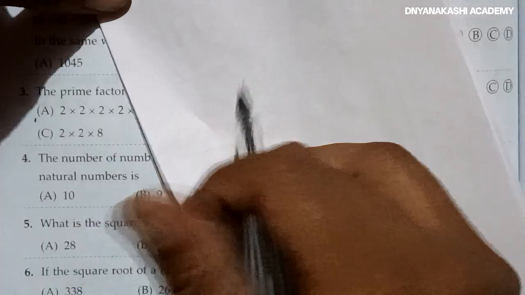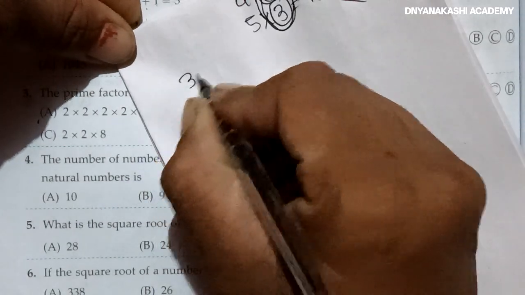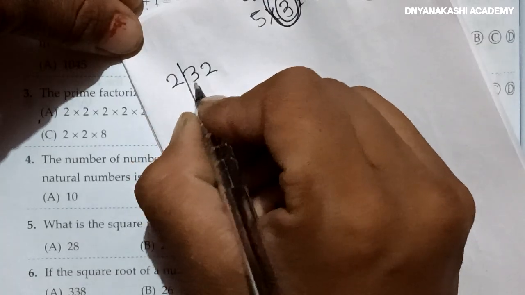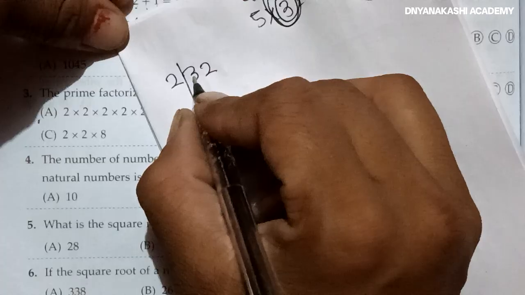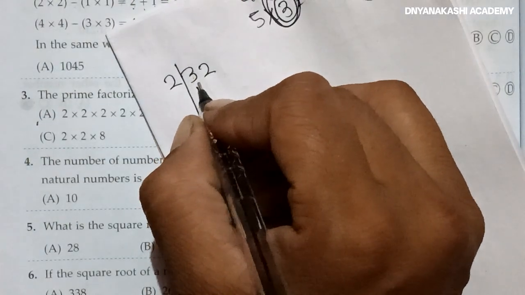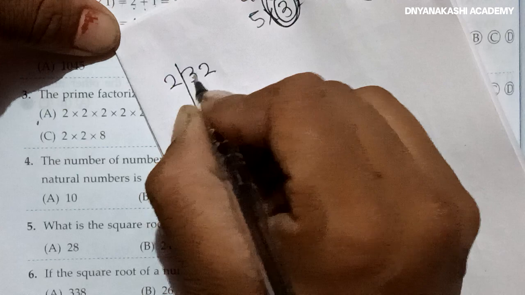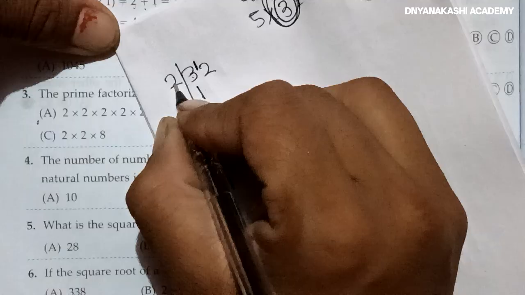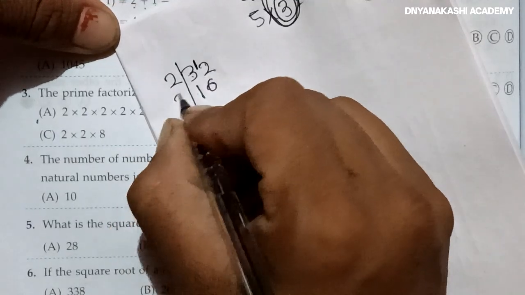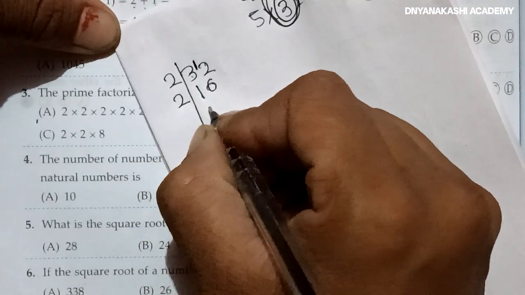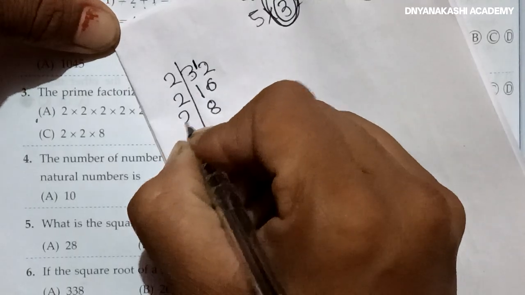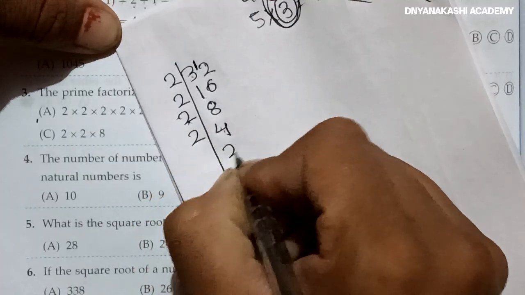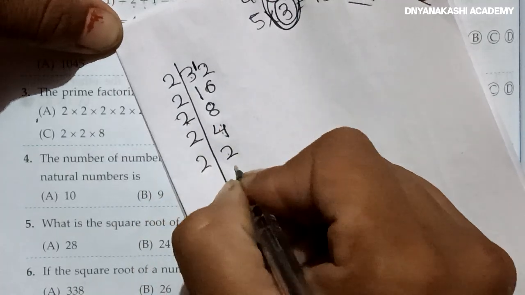And the third question is the prime factorization of 32. How to find the prime factorization of 32? I write 32 like this: 2 1s are 2 here, and 3 is here, but in 3, 2 is inside. Okay, 2 1s are 2 here, remainder 1 is there, and the carry is here. 2 6s are 12, 2 8s are 16, 2 4s are 8, and 2 2s are 4, 2 1s are 2.